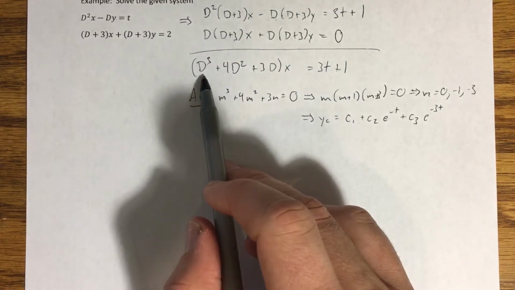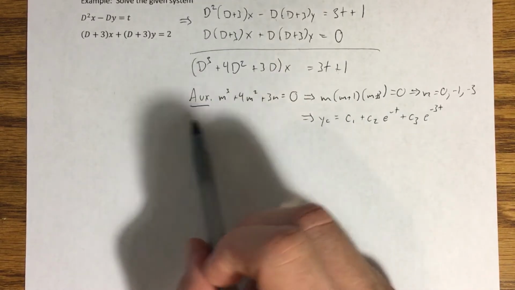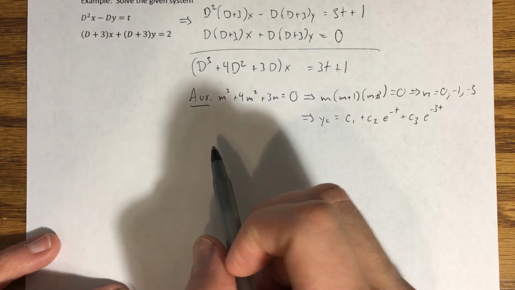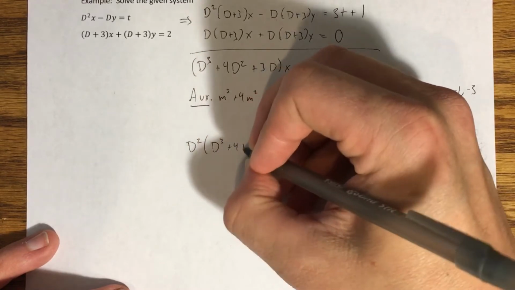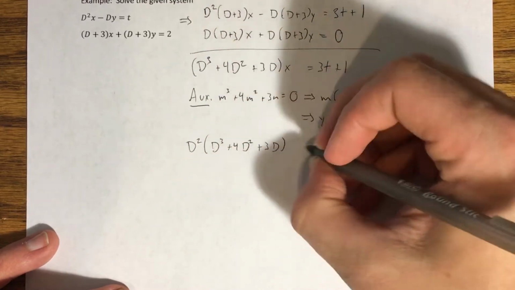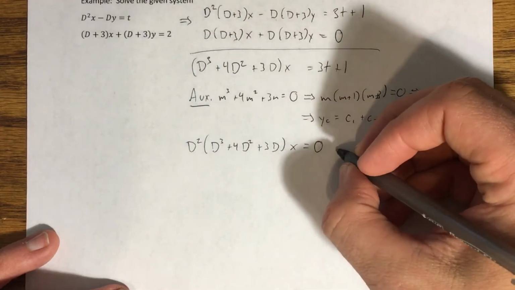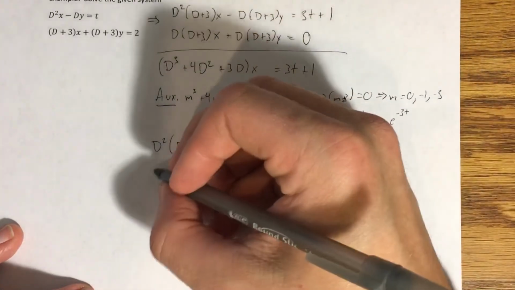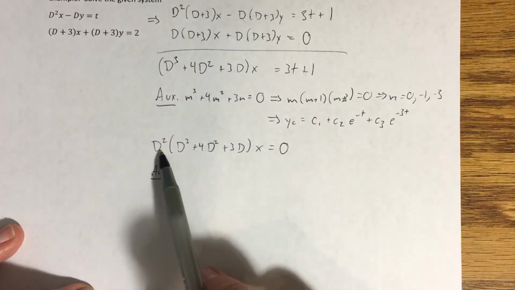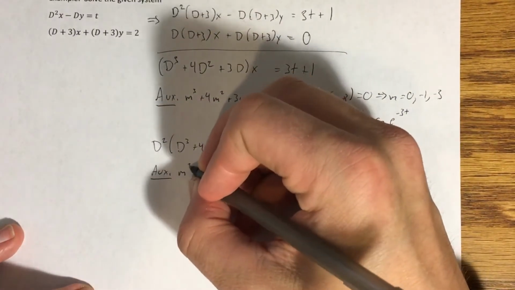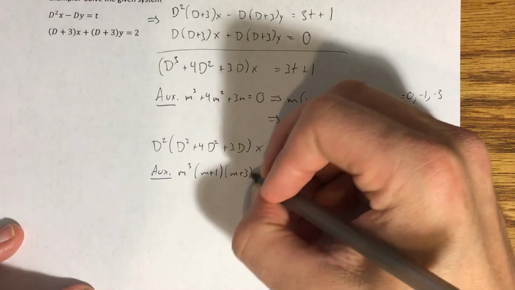The annihilator approach is going to have me, since this is a linear polynomial, operate on both sides with a D squared. If I were to do that, D squared times D cubed plus 4D squared plus 3D x is equal to, that D squared is going to zero that out. And this leads me to the auxiliary equation. Notice the only difference is that I'm taking this thing and multiplying it by another m squared there. So I get m cubed, m plus 1, m plus 3 equals 0.